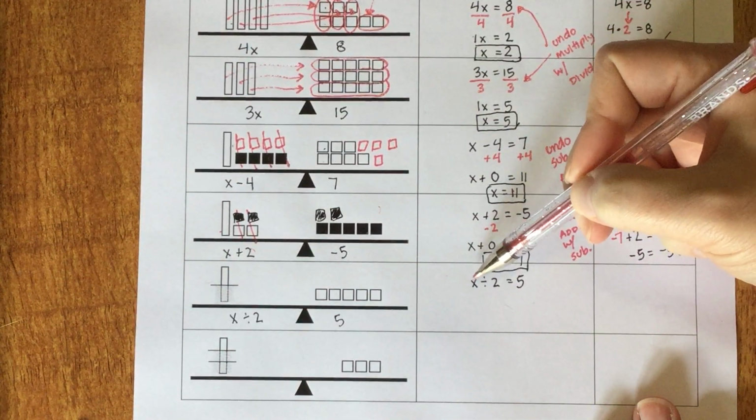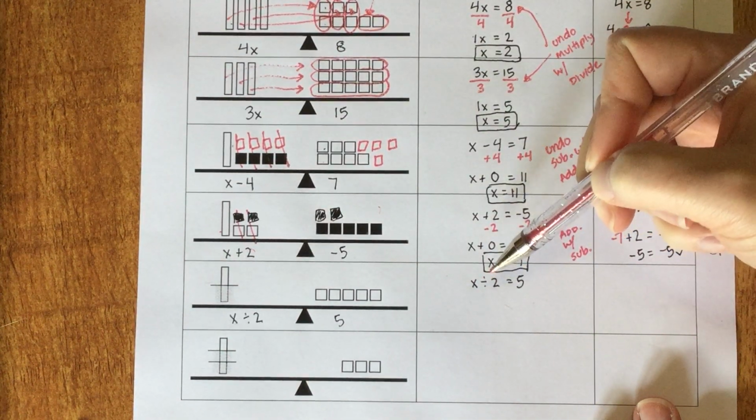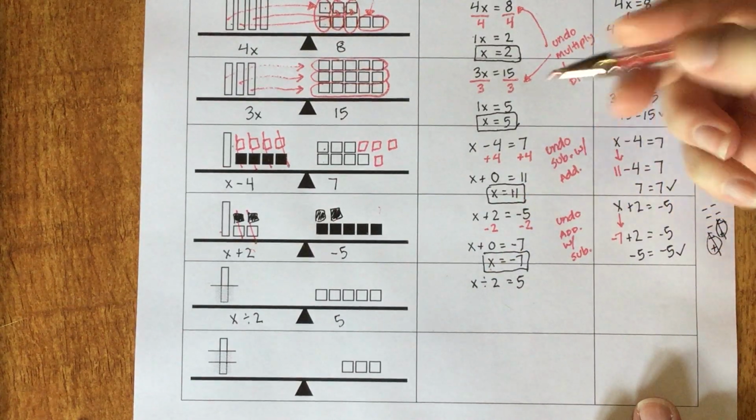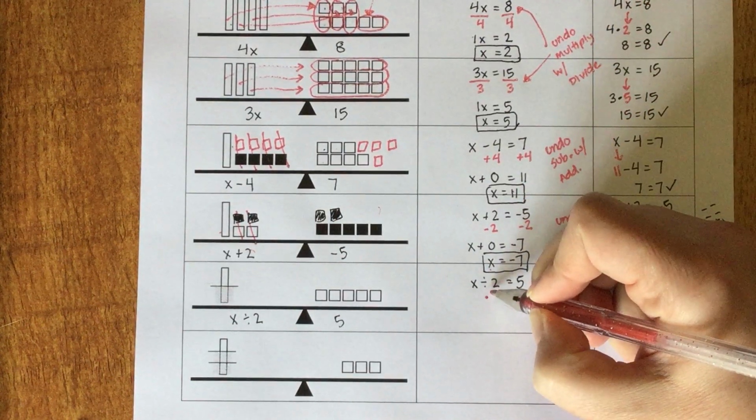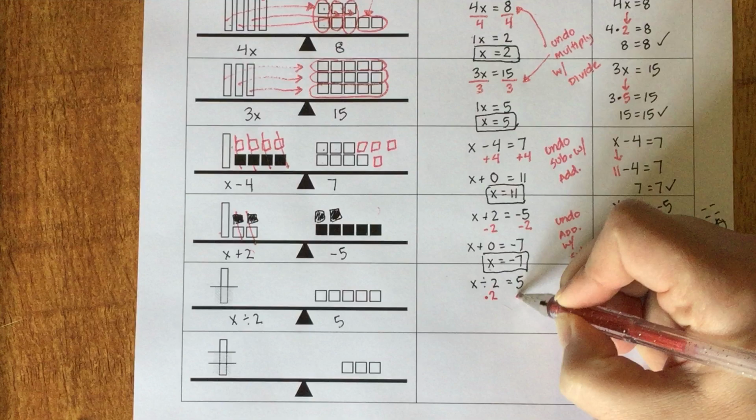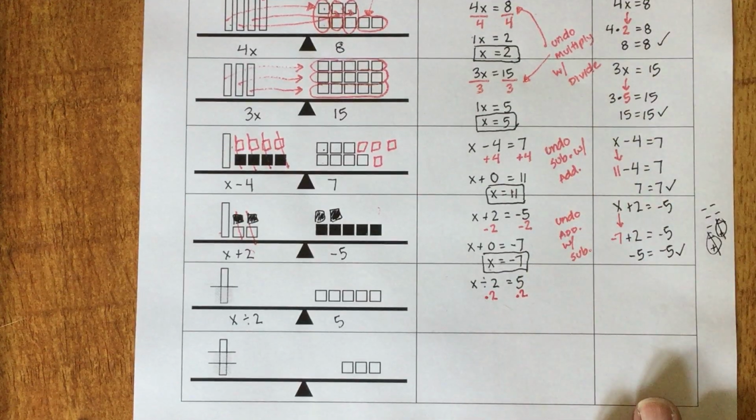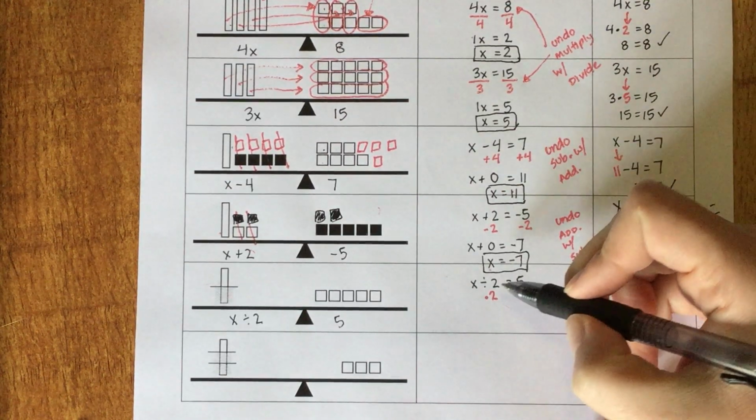If the variable is being divided by 2, the inverse of division is multiplication. I'm using a dot instead of an x because I don't want that to be confused with the x of a variable.